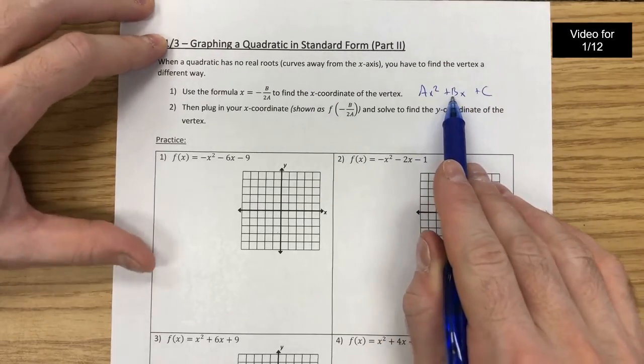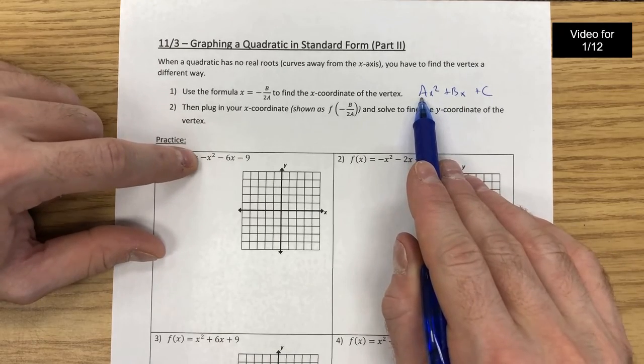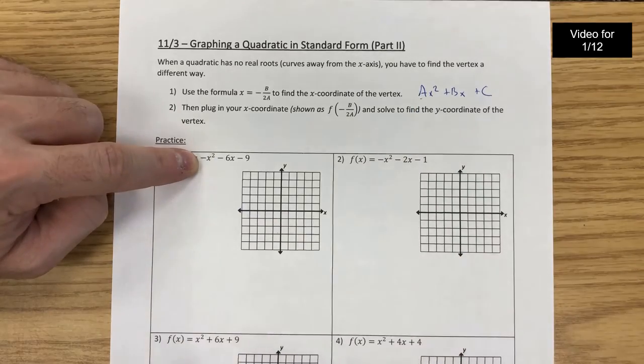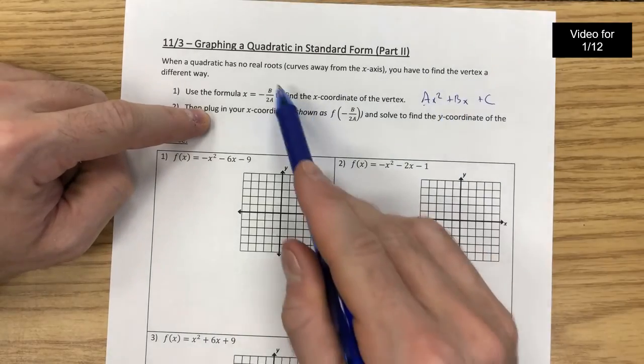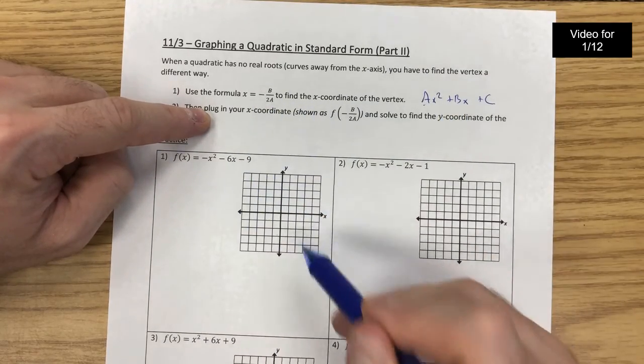So for my b, I'm looking at the second number. For my a, I'm looking at the front number. And remember, if there's nothing there, we assume that there is a 1. Then we're going to plug whatever we get for this into our function, reevaluate, which will give us our y coordinate.